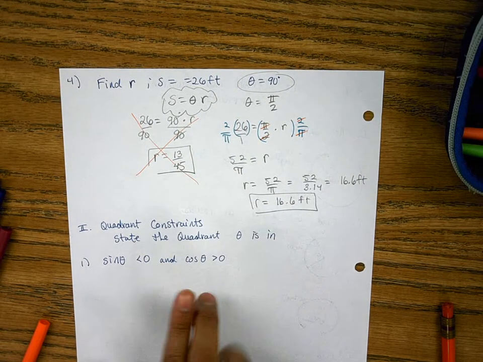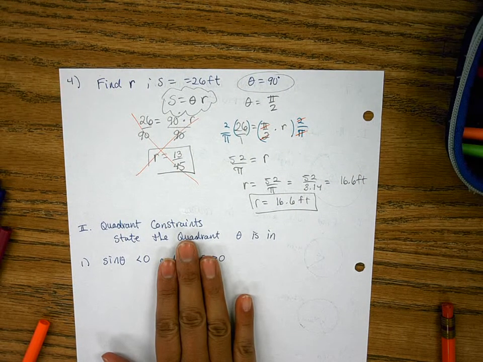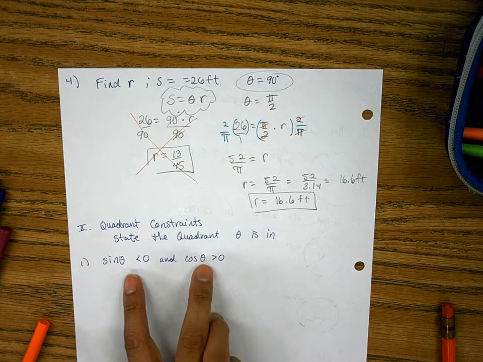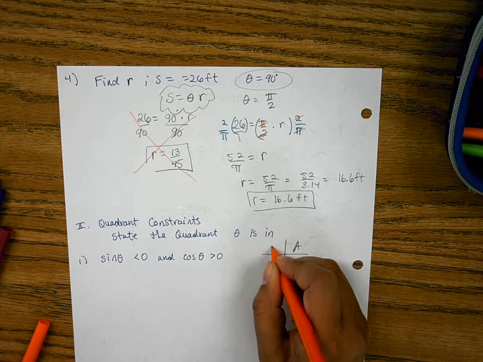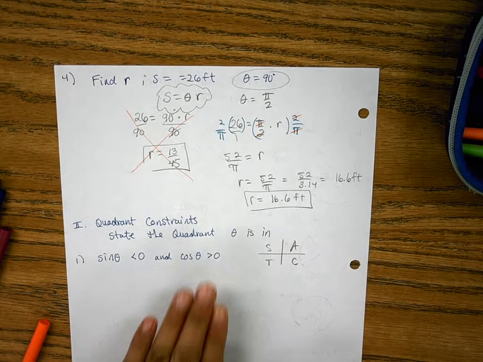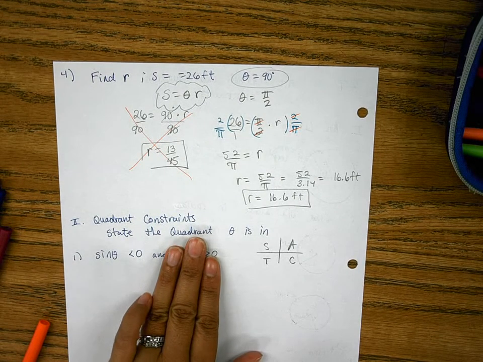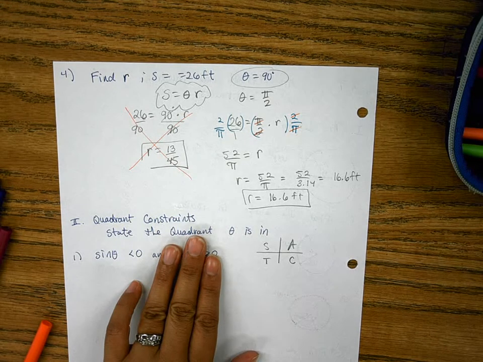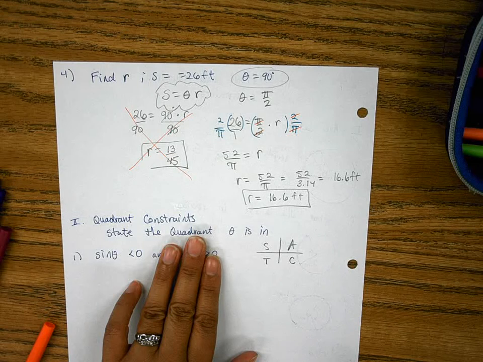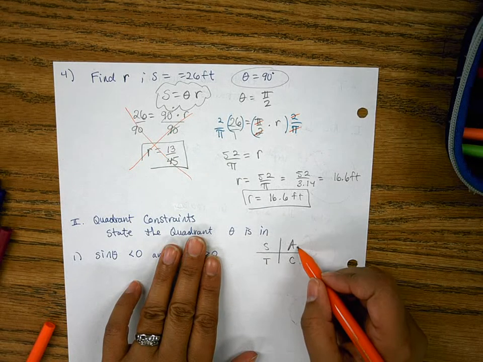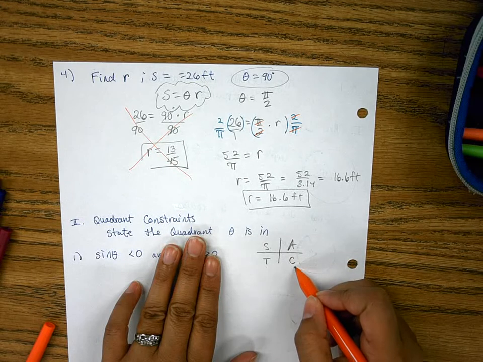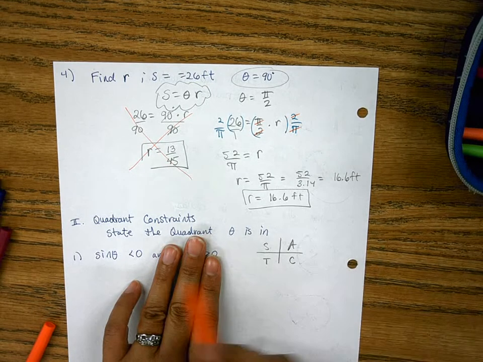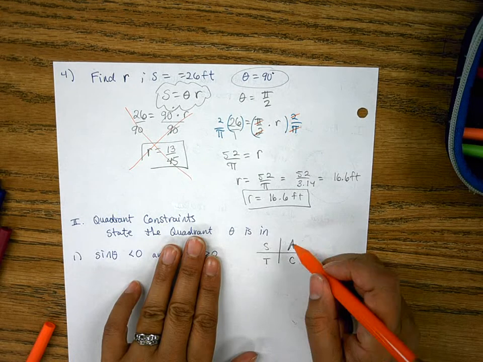When you're looking for these constraints, you're always going to be given 2 pieces of information. Just that by itself is not enough. You need 2 pieces of information, and let me show you why. When you use your All Students Take Calculus, let's pretend for just a second that the second piece was not given to me, and all I have is sine is less than 0. Sine is less than 0 means sine is negative. All is positive, sine is positive, tangent's positive, cosine is positive.